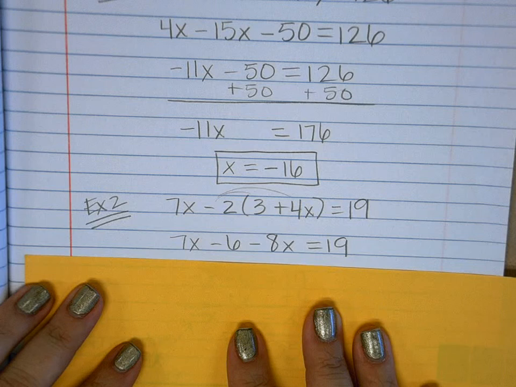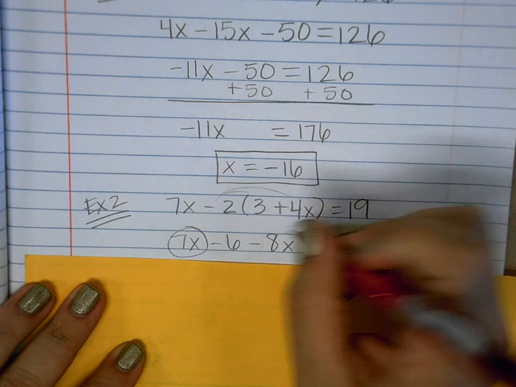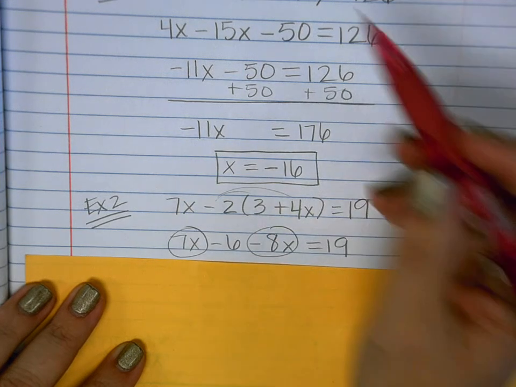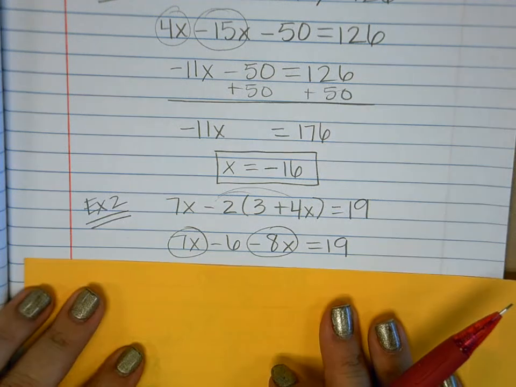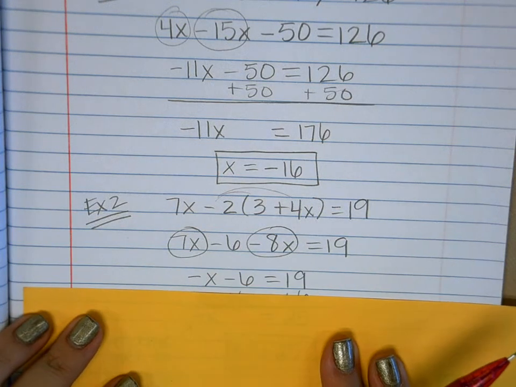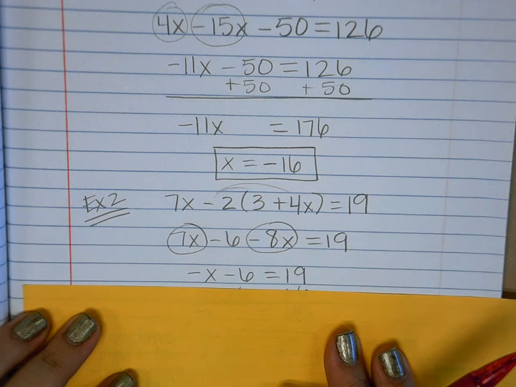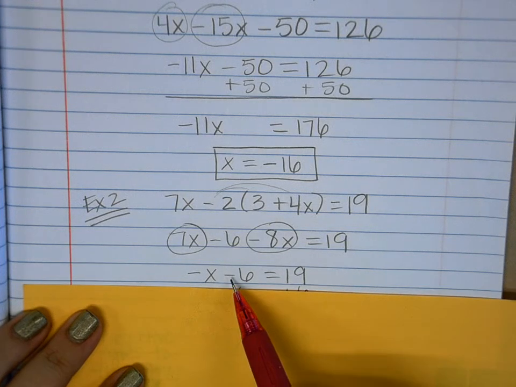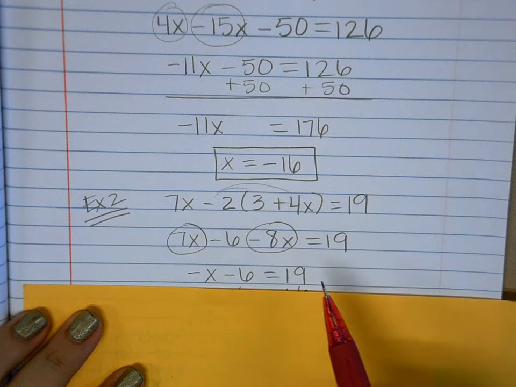Combine like terms. What's 7 minus 8? I should circle those, huh? I didn't circle them last time. So it's negative 1? Negative 1x. Good. And we don't need to put the 1, so we could just write it as negative x. If you put negative 1x, it's not wrong, but you don't need the 1. So negative x minus 6 equals 19. Everyone follow me so far here to this spot? Good.